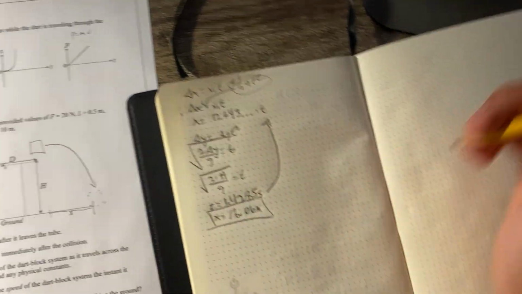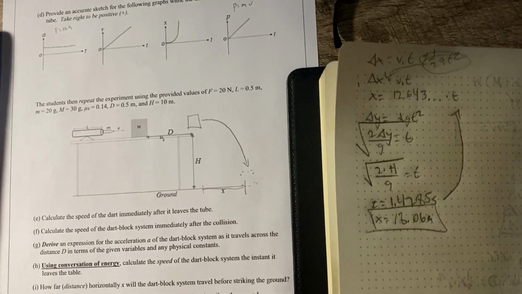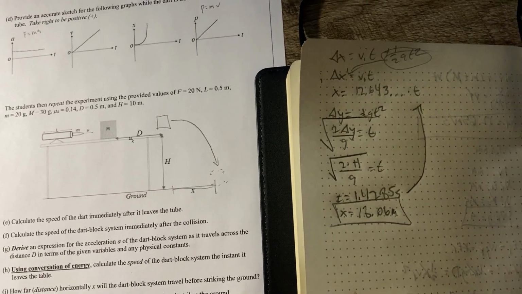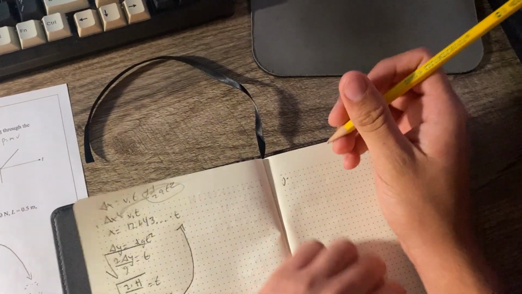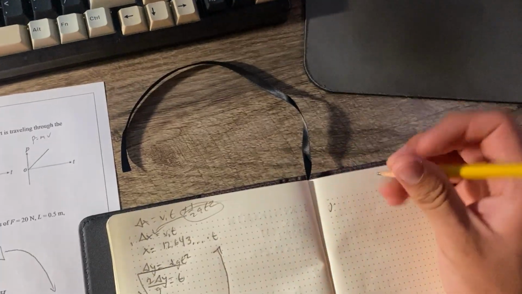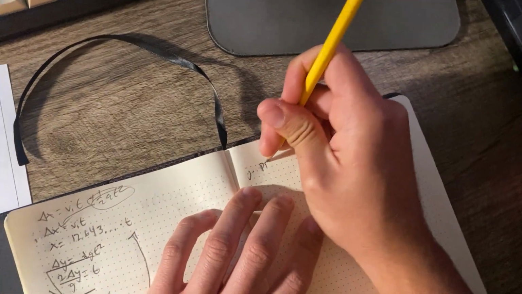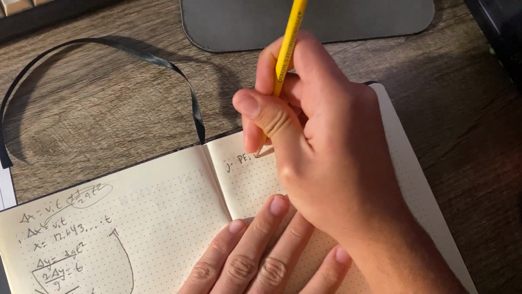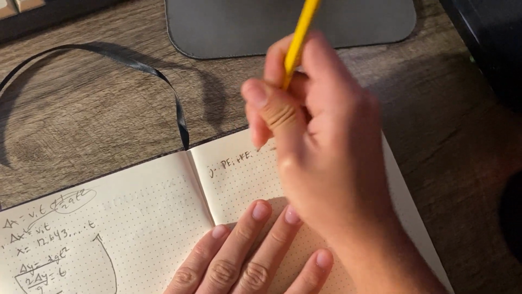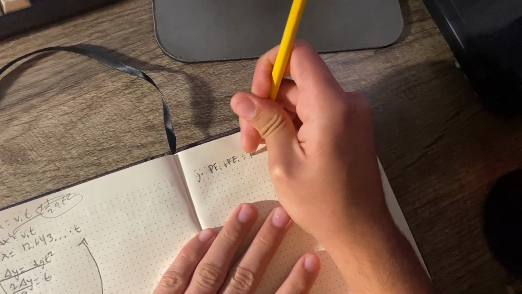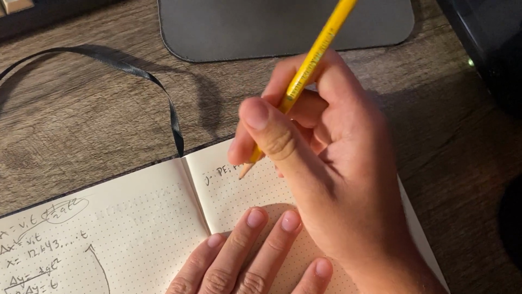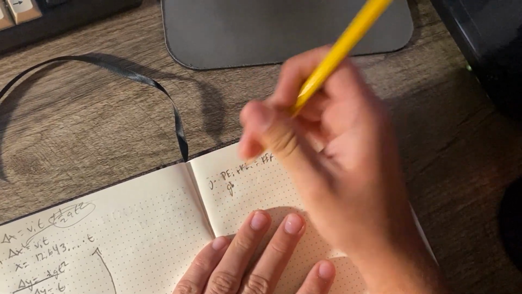Last part, J. Calculate the speed of the dart-block system the instant before it strikes the ground. I'm going to use conservation of energy. So we're going to have PEi plus KEi equals KEf, and then I'm just going to cancel them out already.